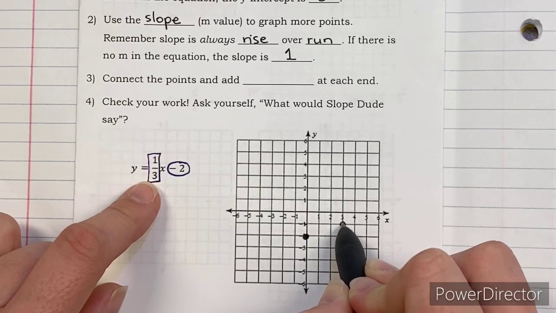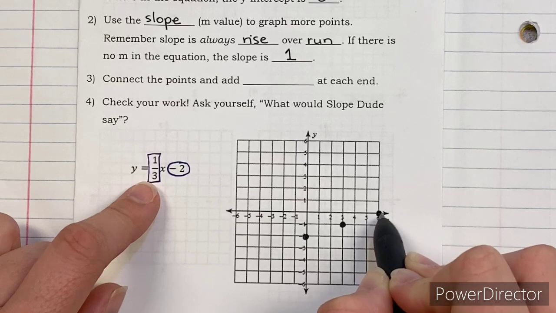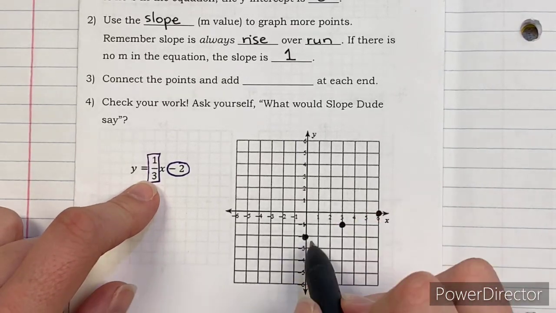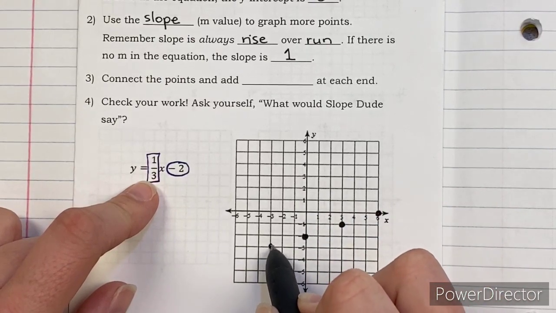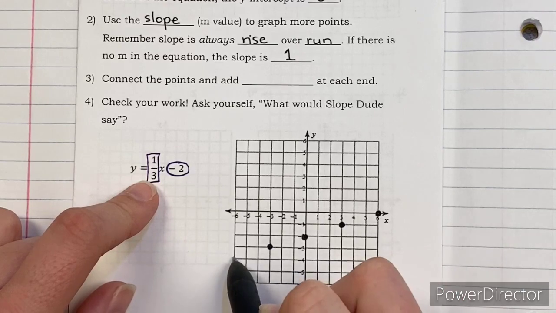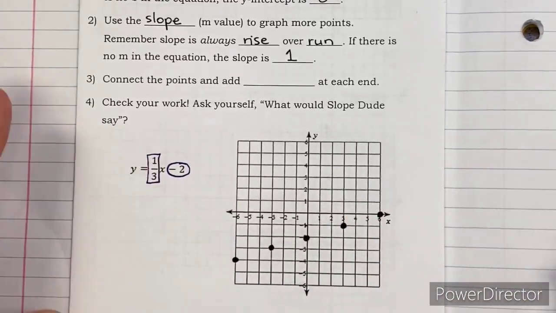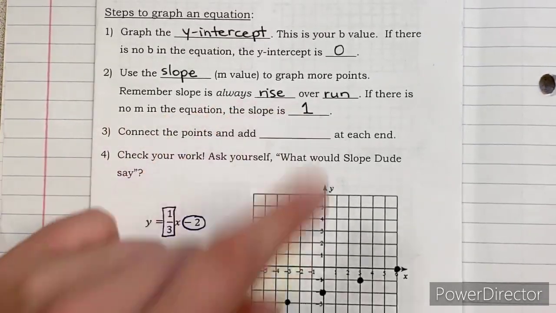I'm going to plot another dot. And then from this new dot, up 1, right 3, plot another one. Now I've got some on the right. I want to grab some on the left. So I'm just going to do down 1, left 3. So it's the same thing, just the opposite direction. So there are my points. I've used the whole graph that I can. So we've graphed more points.